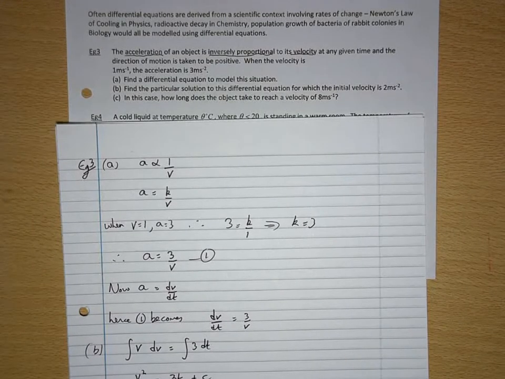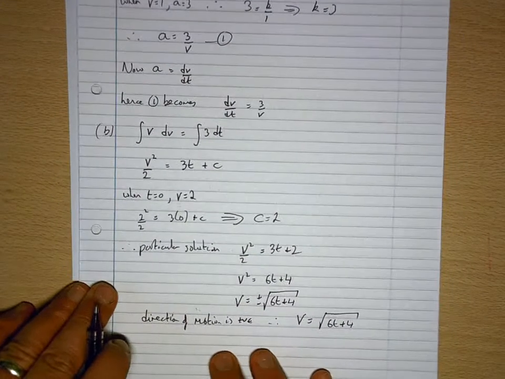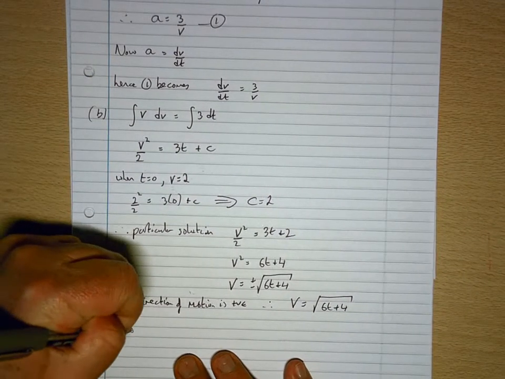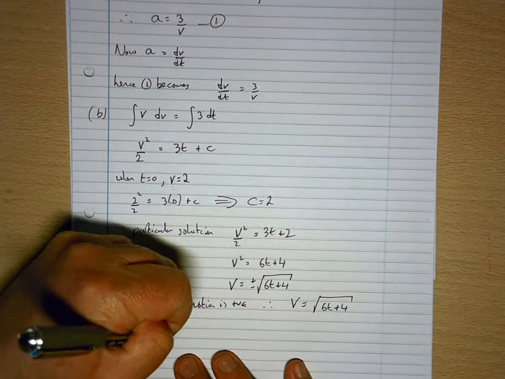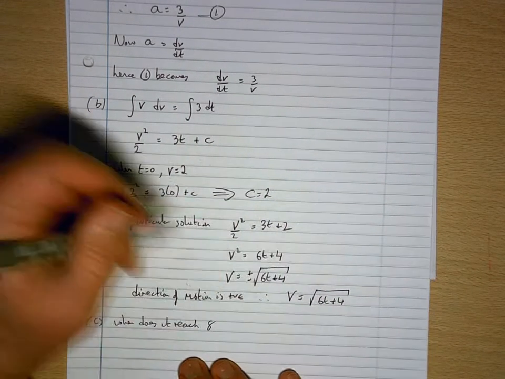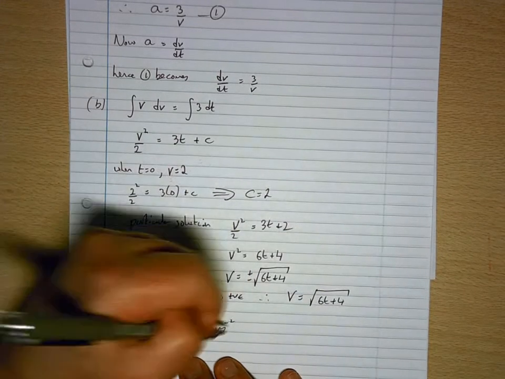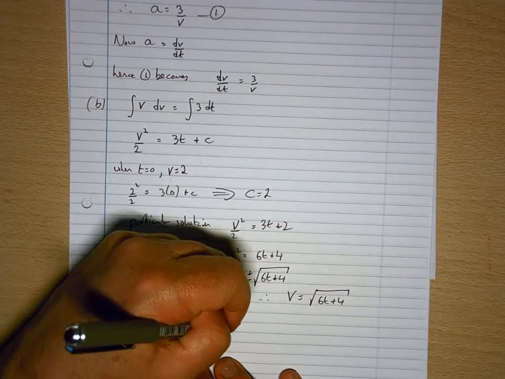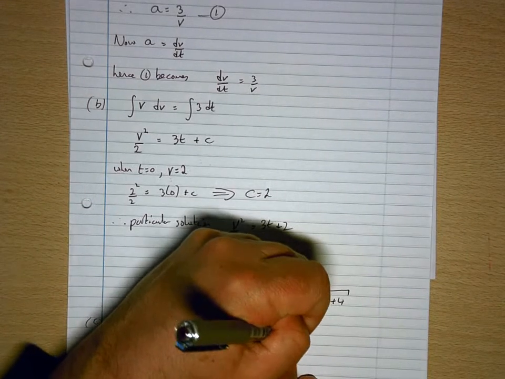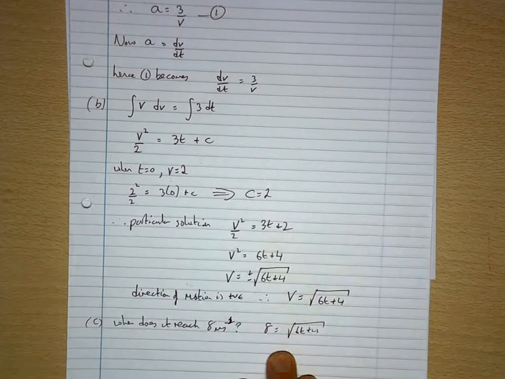Part C. In this case, how long does the object take to reach a velocity of 8 meters per second? So when does it reach 8 meters per second? So v is 8 equals the square root of 6t plus 4.